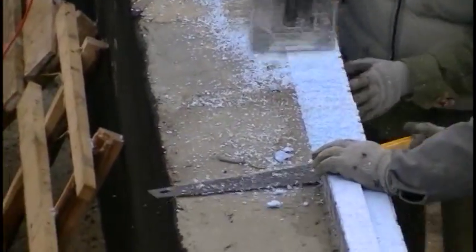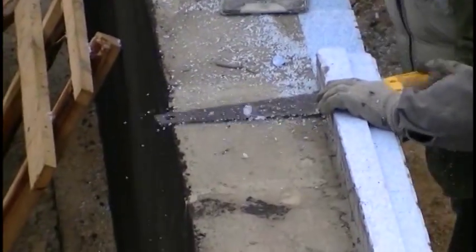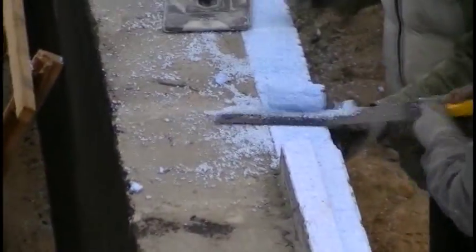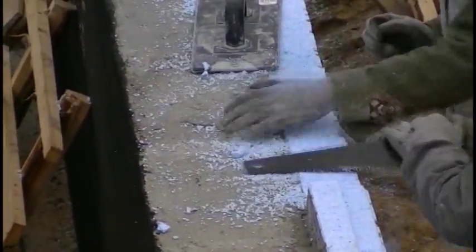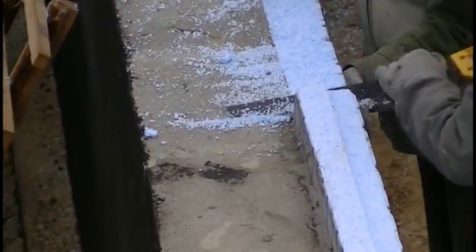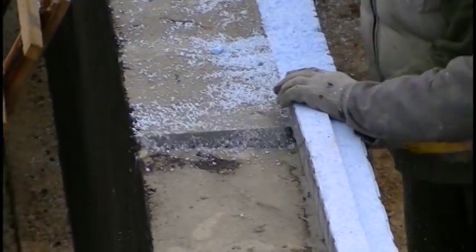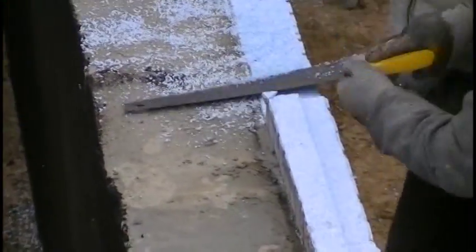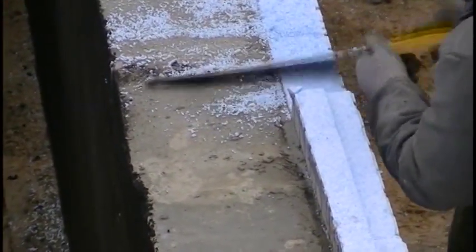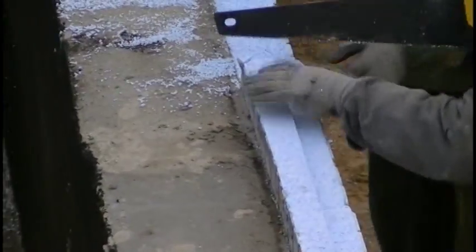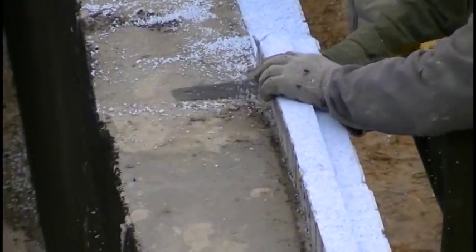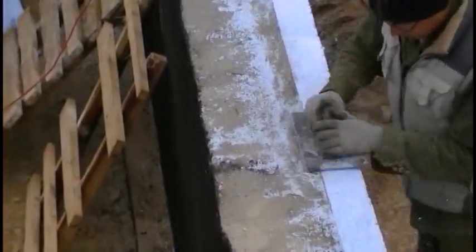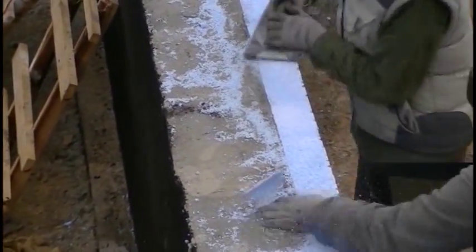This particular polystyrene is designed to be placed directly against the aggregate without additional protection, but despite that, together with the investor, we decided to use dimple film, which will provide additional protection against water pressure and also protect the polystyrene from damage during backfilling and compaction of aggregate around the walls. This completes the next phase of the foundation.